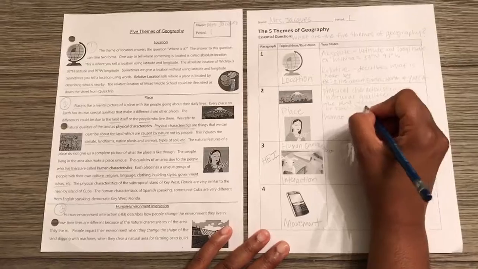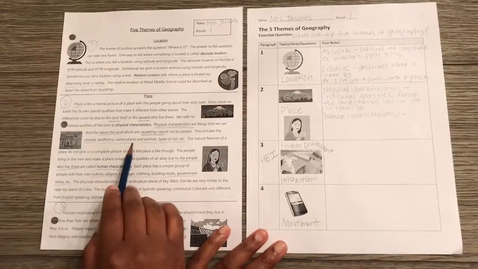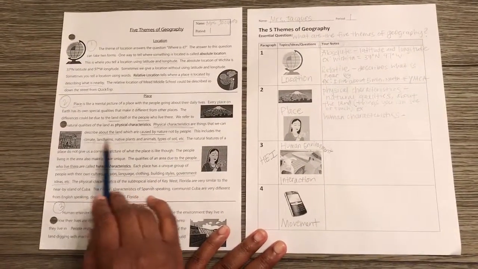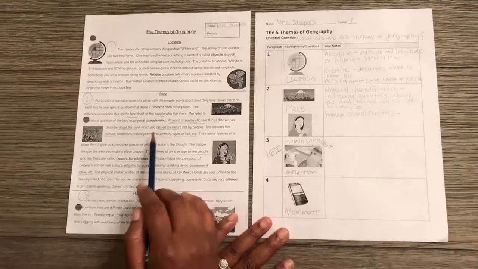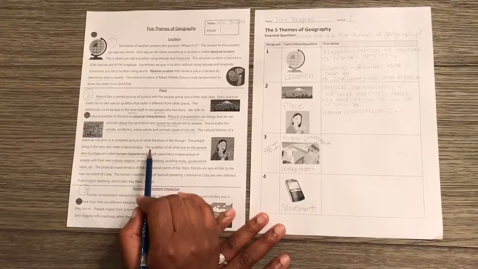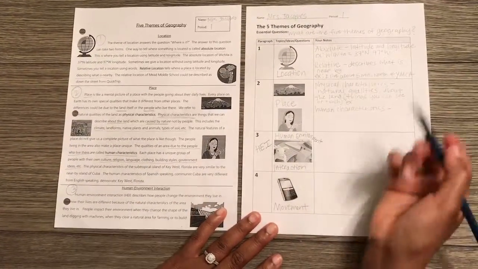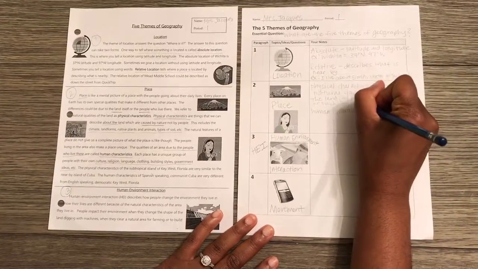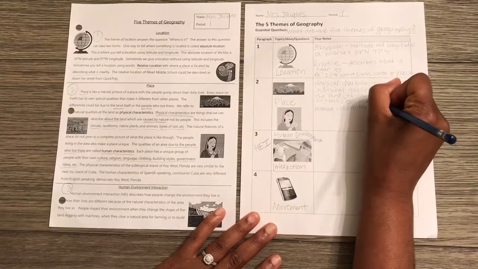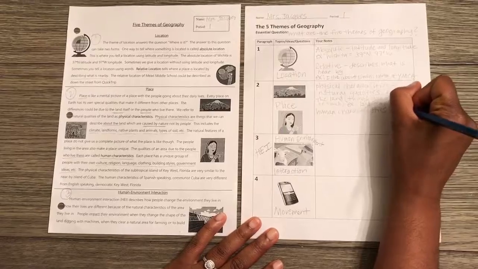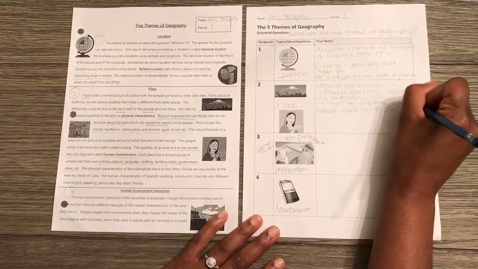So, for example, it gives us examples, we underline some, and again, we don't need to write down every single example, but you can pick 2 or 3 that you'd like to write down. For me, I would like to write down landforms and plants are examples of physical characteristics.